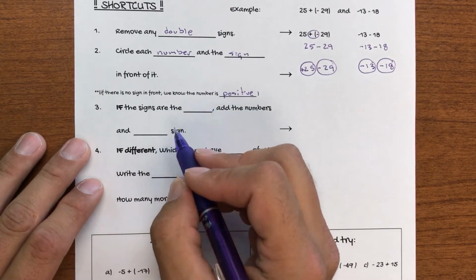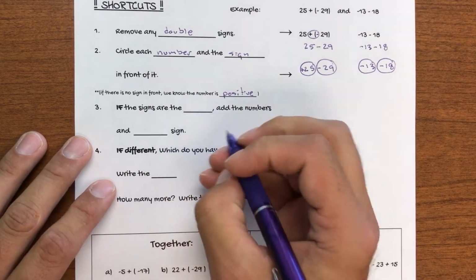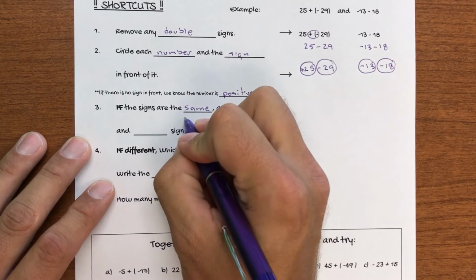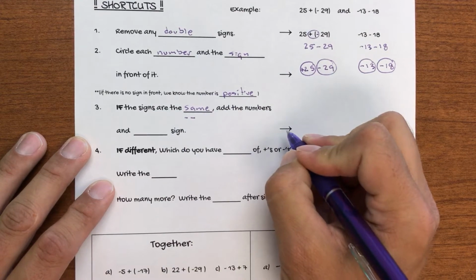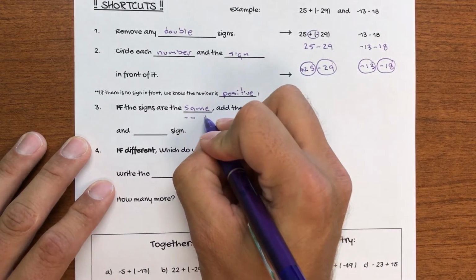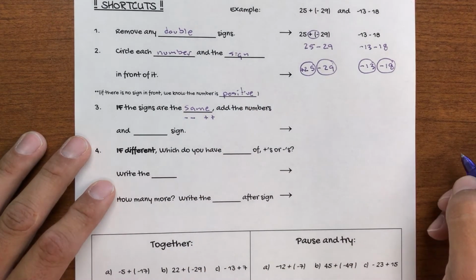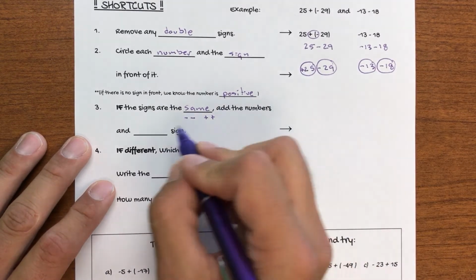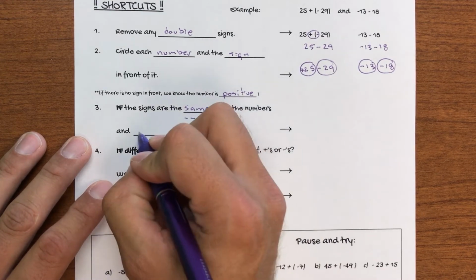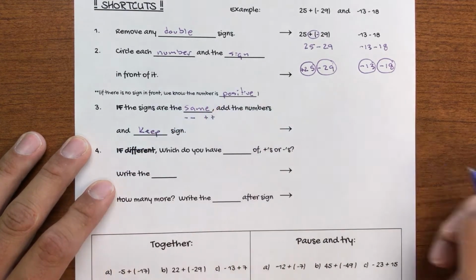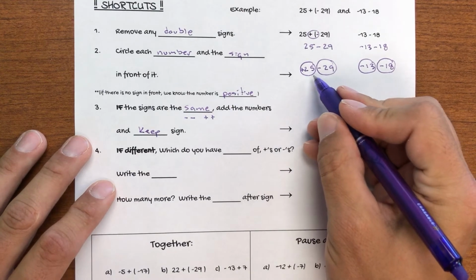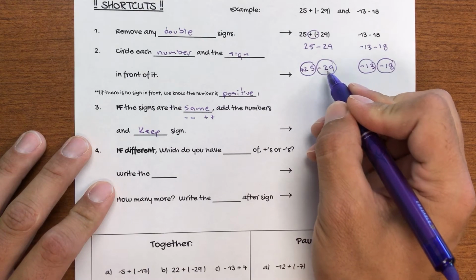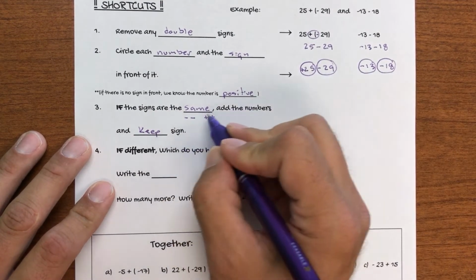Step three, if the signs are the same, meaning if you have a negative for both signs, or if you have a positive for one and a positive for the other, you're going to add the numbers together and you're going to keep the same sign. So if I look at these problems, 25 minus 29, this one is a positive, this is a negative. The signs are not the same, so this doesn't work.